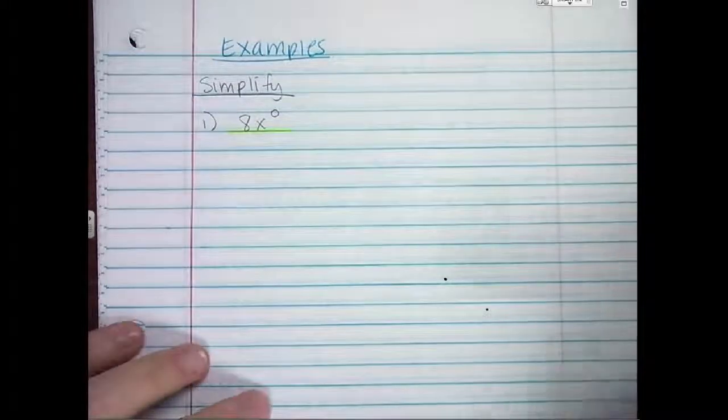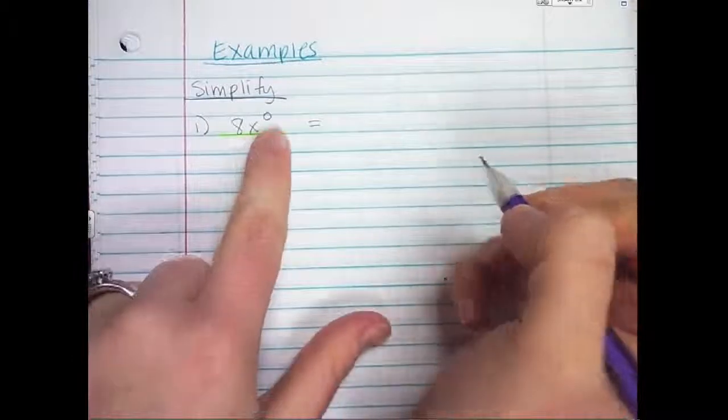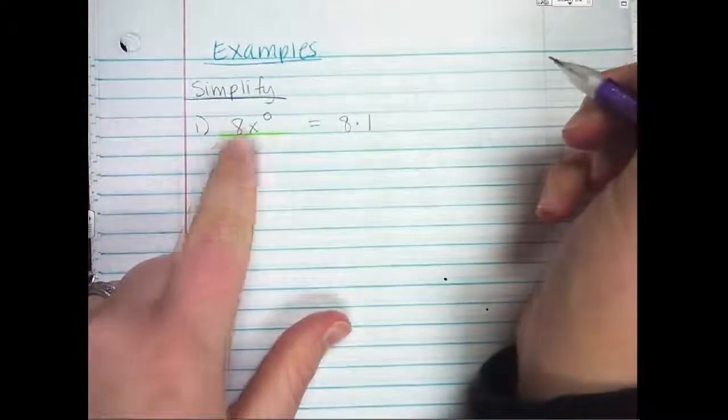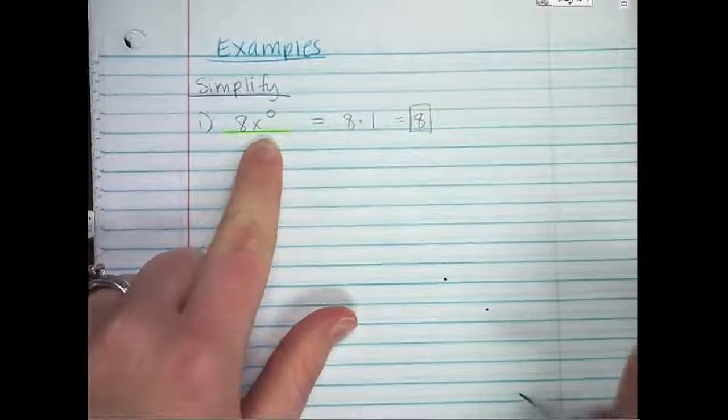And I'm just going to highlight underneath so you can see the example. Okay, so 8x to the 0. Okay, so look, x to the 0 is just 1. So this becomes 8 times 1, because these are just being multiplied together, equals 8. So that would be my answer.